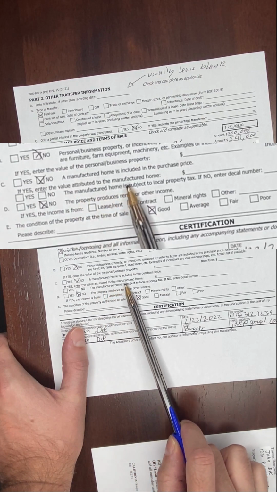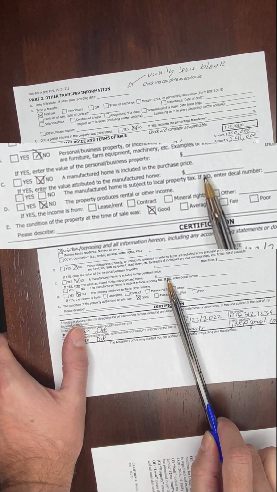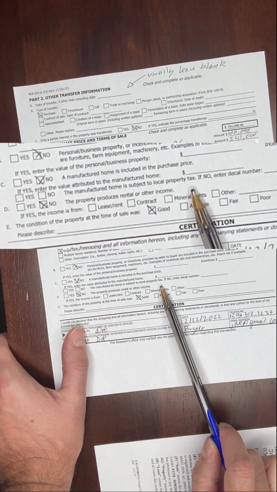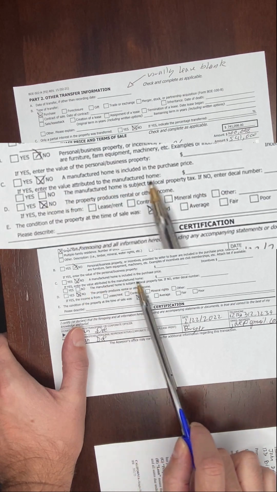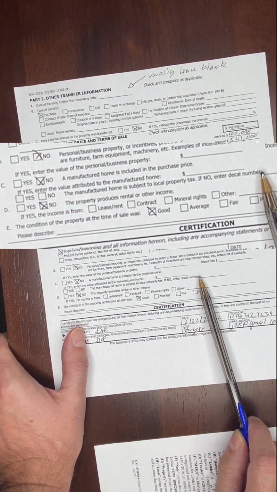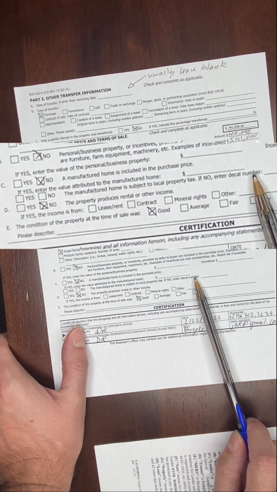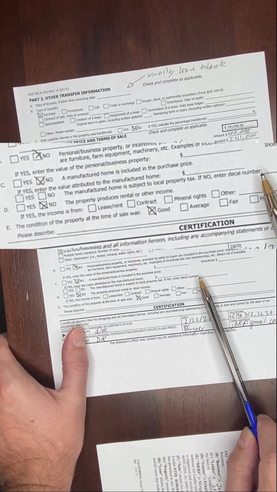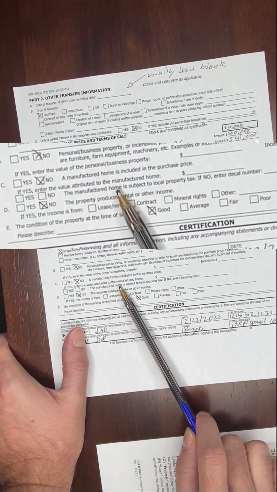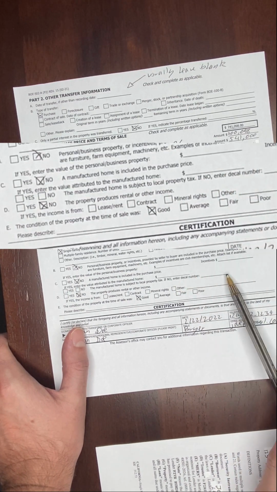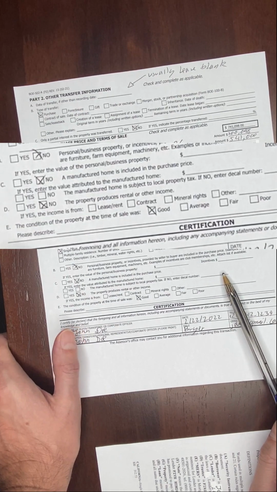It's not common, but you never know, it could be possible. Then the manufactured home is subject to local property tax. So this is only if you answered yes to the previous question. And so obviously you would say yes or no, and if no, enter the decal number from this manufactured home. The decal number is just like a serial number, just like on a car. And sometimes if the manufactured home is so old and there's not even a decal on it anymore, you would just put NA here, because you don't know.